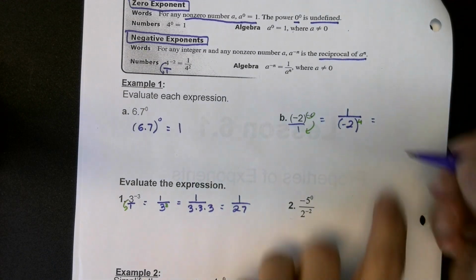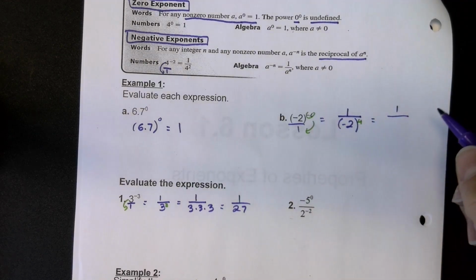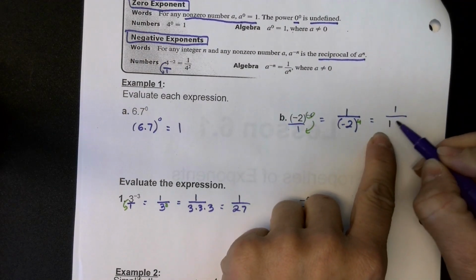So what are we going to get? It's 1 over what? Is it positive 16 or negative 16? What do you think? Okay, so it is positive, and I'll show you why.